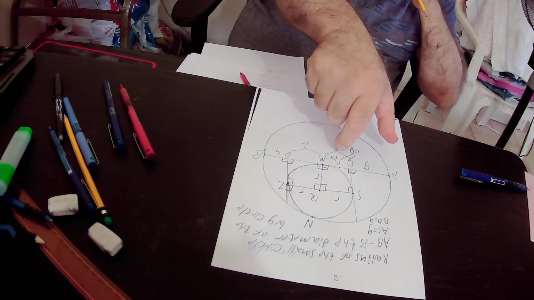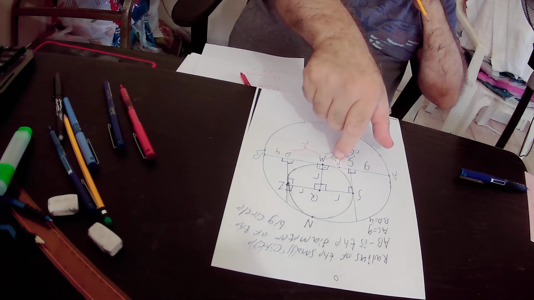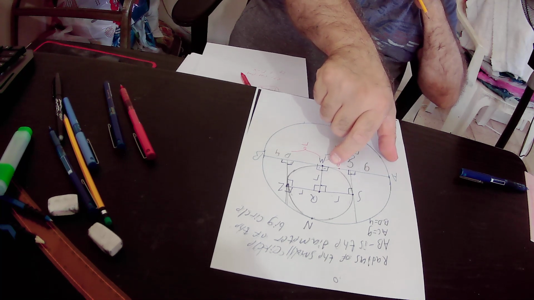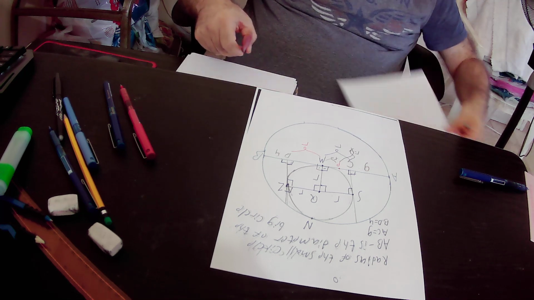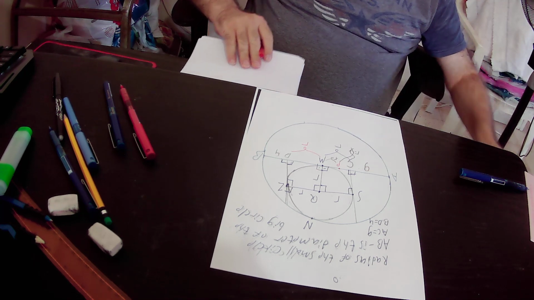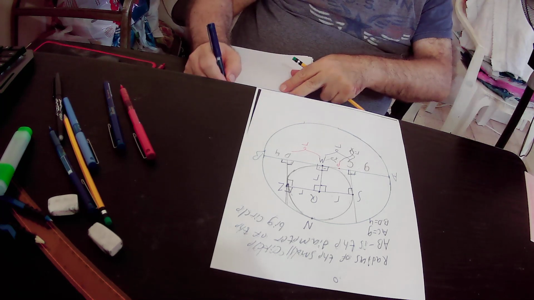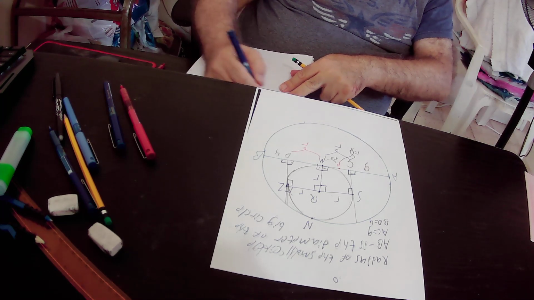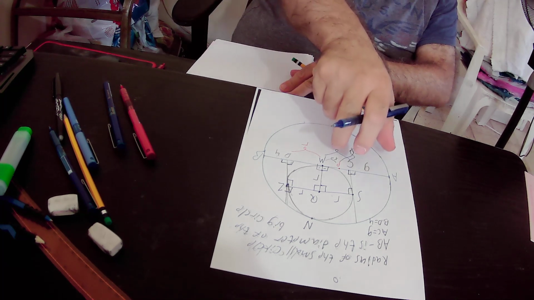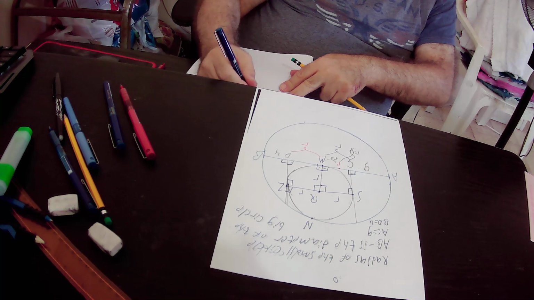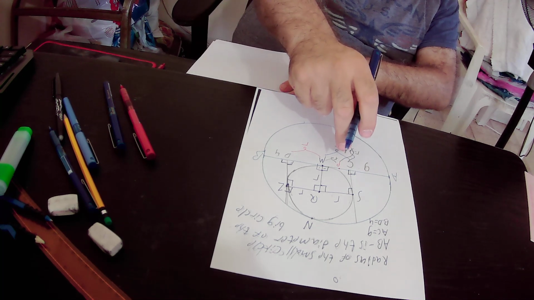Actually, the center of the circle is at point P. So AP equals the radius of the big circle, capital R, because P is the center of the big circle.